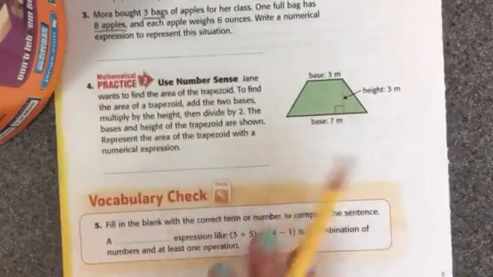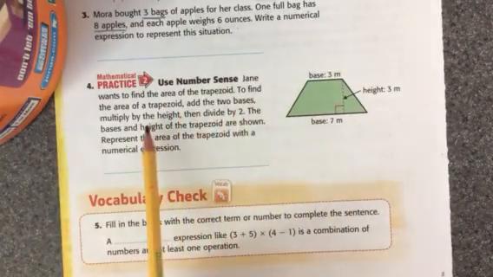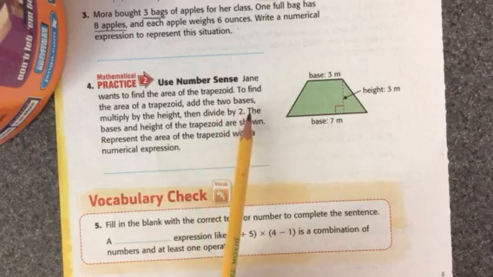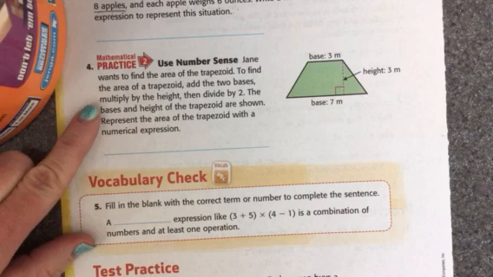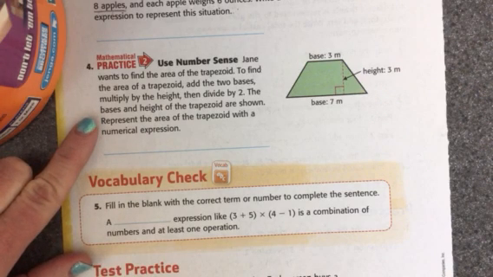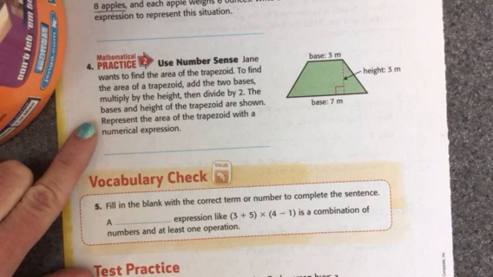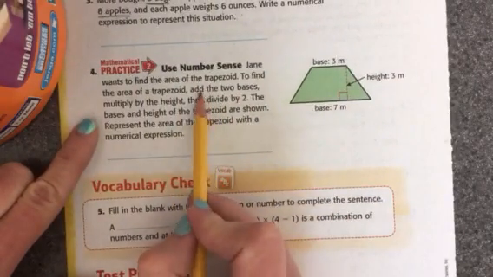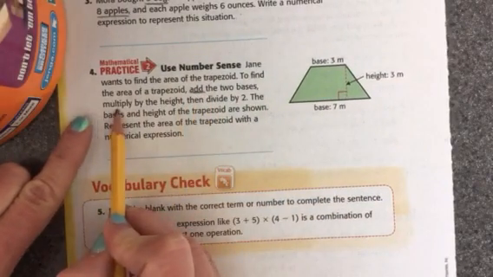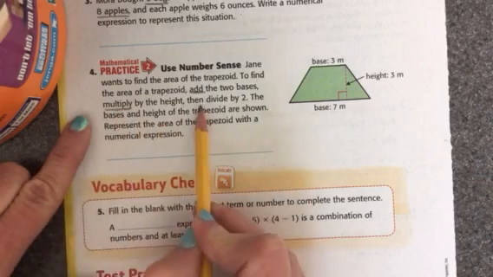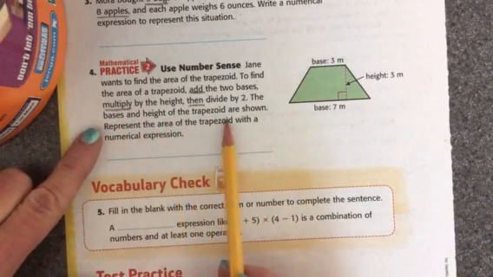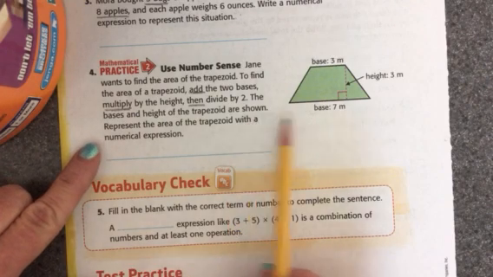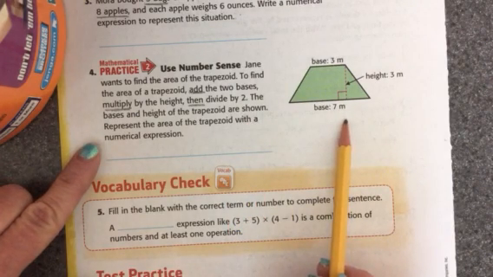All right, let's look at number 4. Jane wants to find the area of the trapezoid. To find the area of a trapezoid, add the 2 bases, multiply by the height, then divide by 2. Okay, it looks like we're going to add, then multiply, then divide. The bases and height of the trapezoid are shown. Represent the area of the trapezoid with a numerical expression.